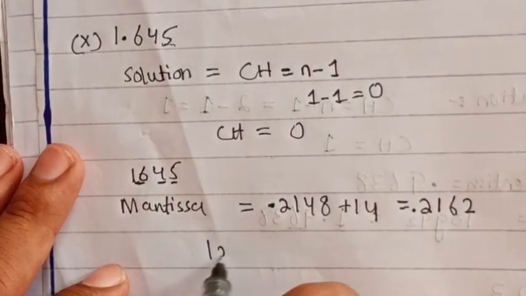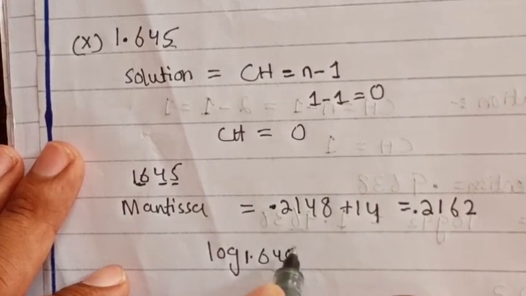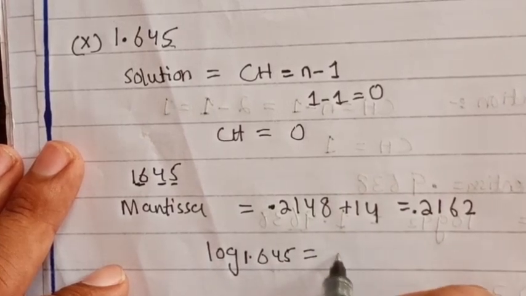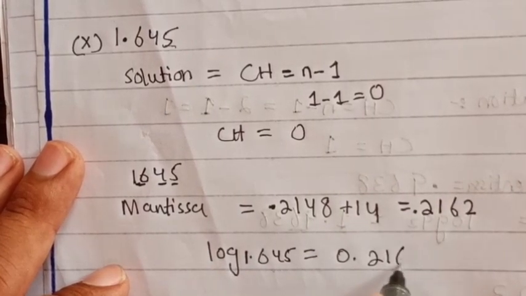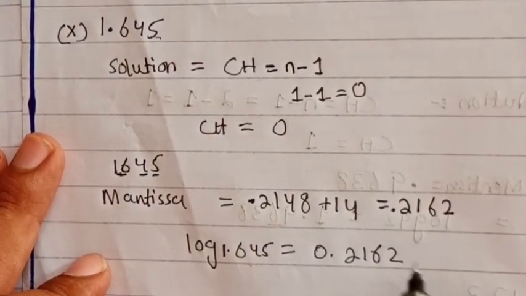So in logarithm form you will write it: log 1.645, answer is 0.2162. It is your logarithmic form. It is in log form.